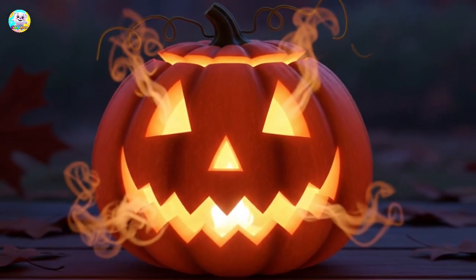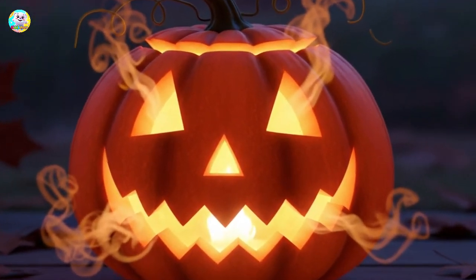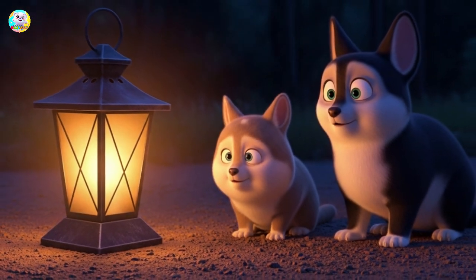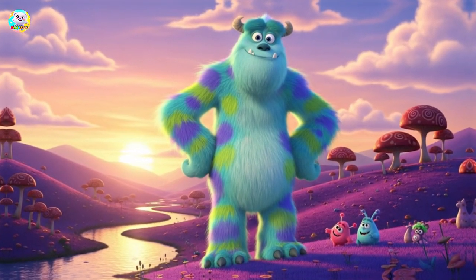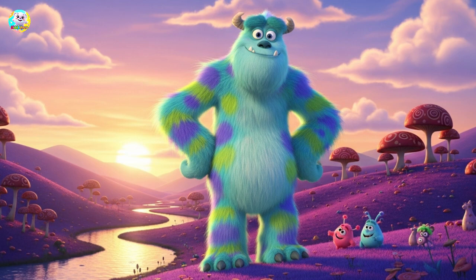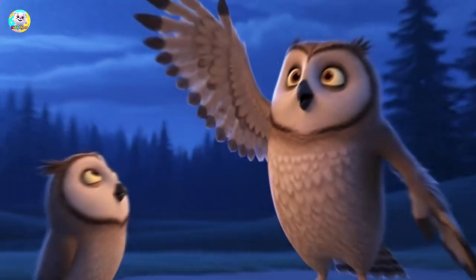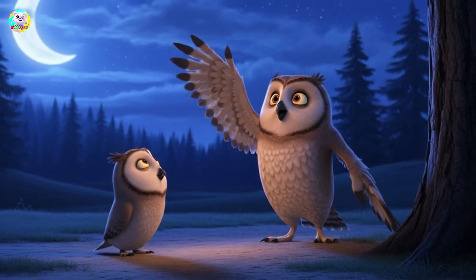K is for kind, friendly, not mean. L is for lantern, light in the scene. M is for monster, big and tall. N is for night, darkness does call. O is for owl, hooting at night.